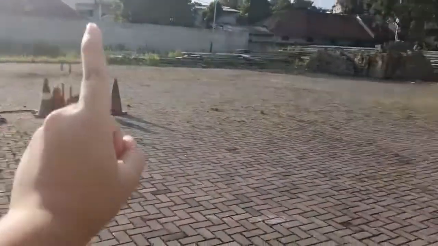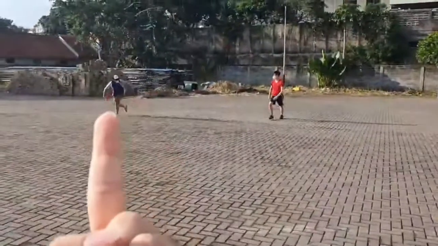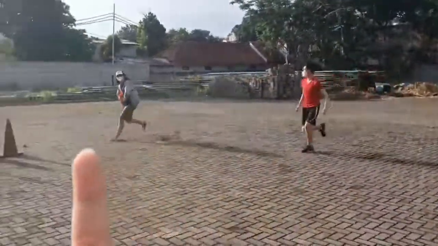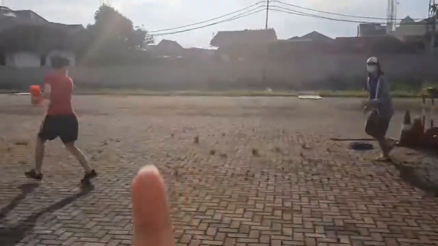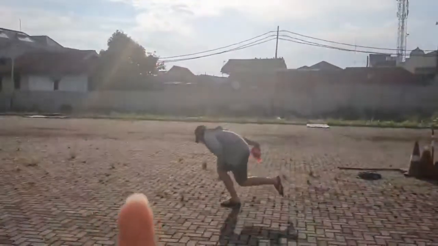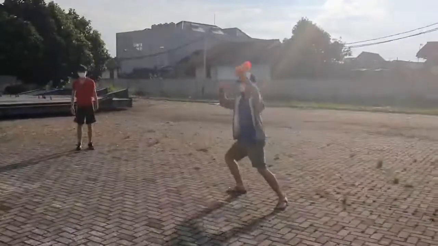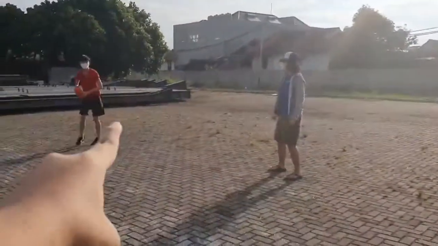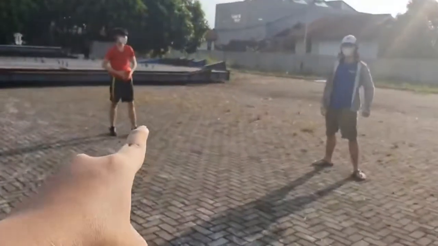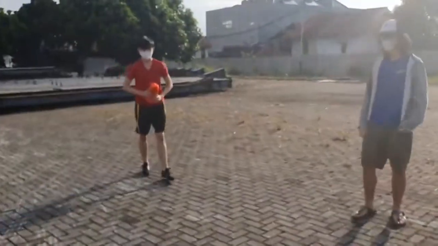Number one, you can run forward with the ball. Number two, you can pass the ball. That is a sideways pass. And that is a backwards pass. That is a forward pass. And that's not allowed. If you pass the ball forward, that means your enemy team will gain control of the ball.